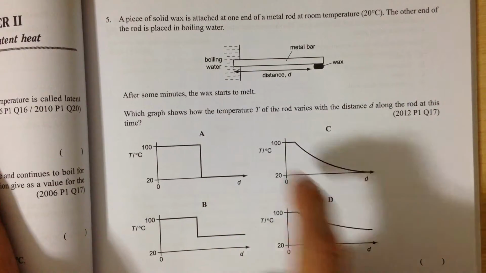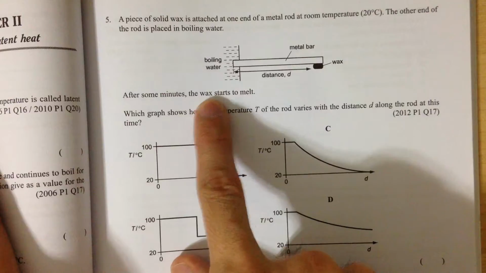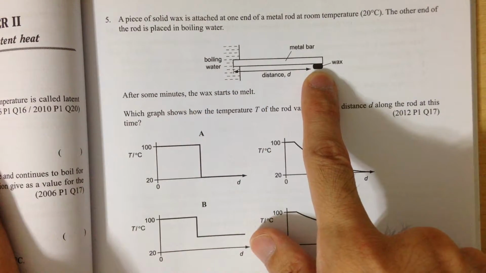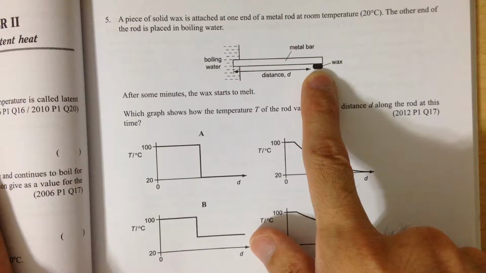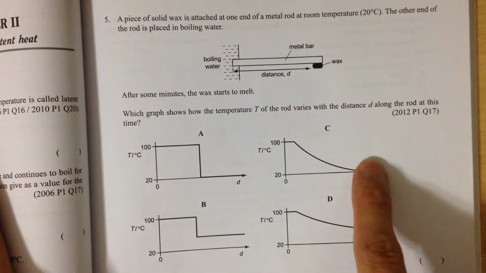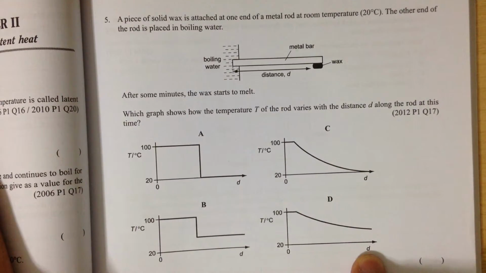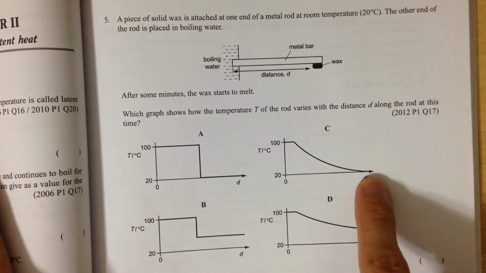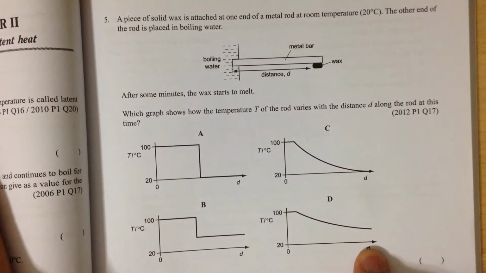So the next thing is this very important keyword: the wax starts to melt. So we know that the melting point of wax cannot be 20 degrees because wax will have to melt at a much higher temperature than 20 degrees. So when we look at these two, where the right hand side refers to the temperature of the end of the wax, this one cannot be the answer because the end where the wax is still 20 degrees, which cannot melt the wax. So the answer has to be D.